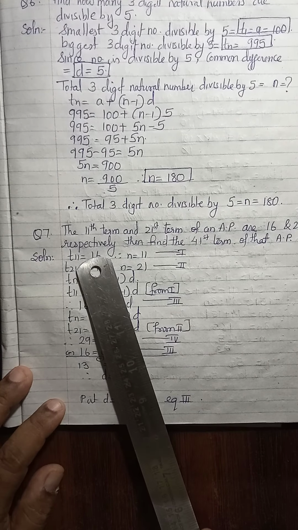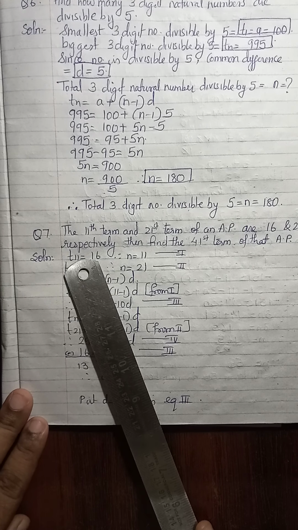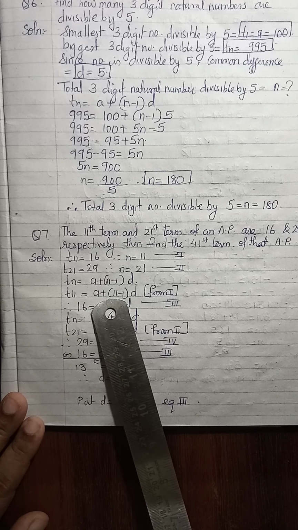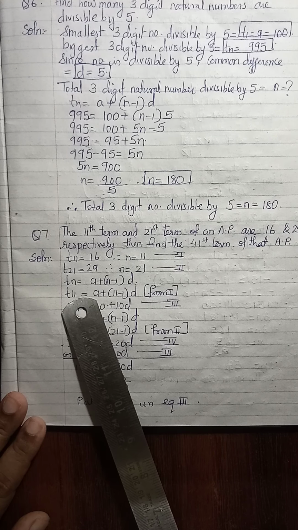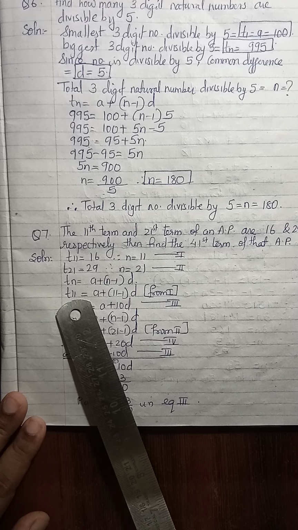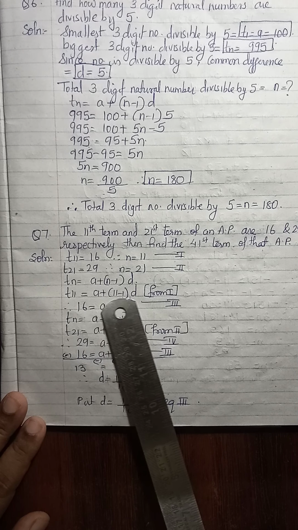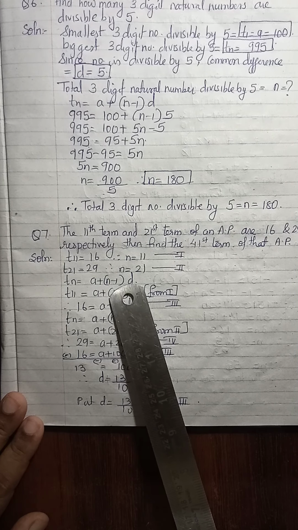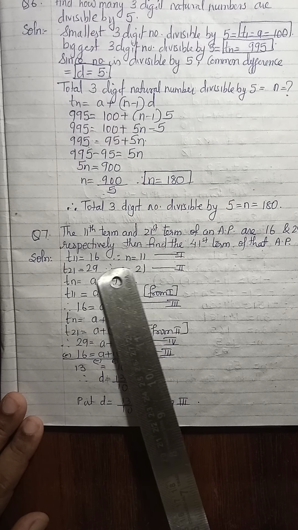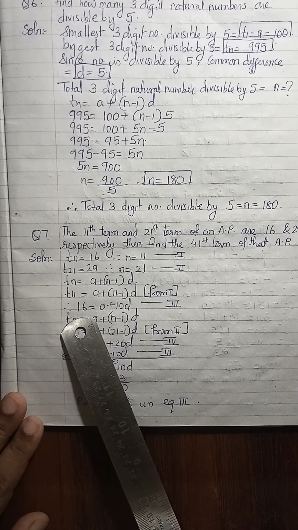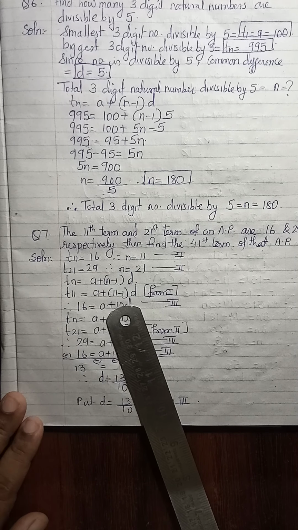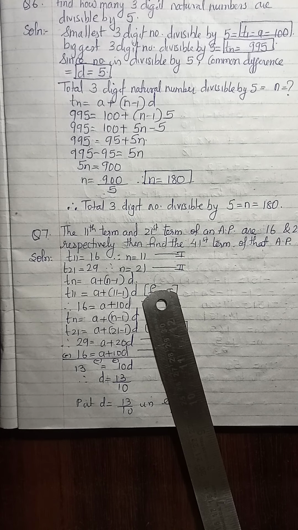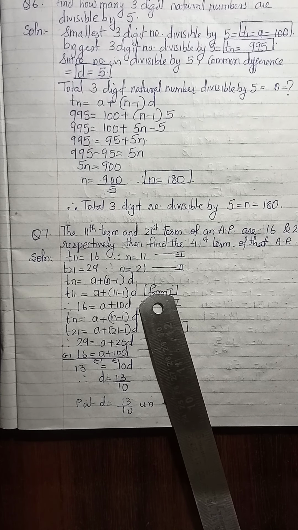Now since we have used the formula Tn, apply the formula Tn equals a plus (n minus 1) into d. For the first equation, T11 equals a plus (11 minus 1) into d. Now the T11 value we already know from equation 1 is 16. So 16 equals a plus 10d. So we got this as the third equation. Now we have to find the fourth equation.